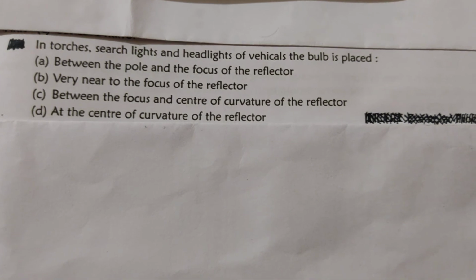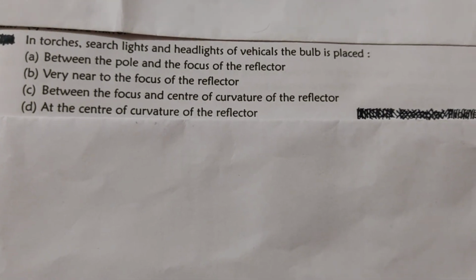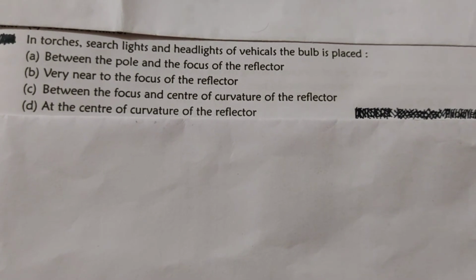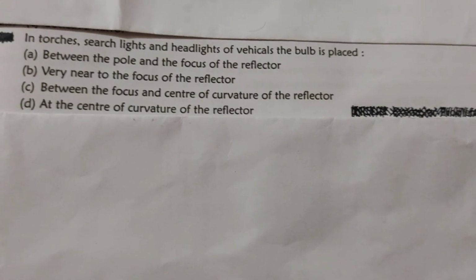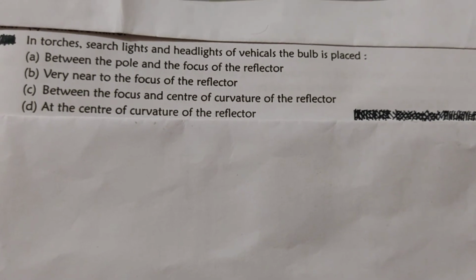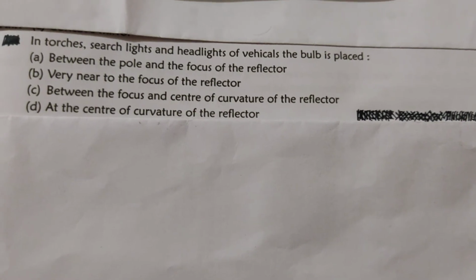So which option will be correct here? B option, very near to the focus of the reflector, and we should know that reflector in this case is a concave mirror.